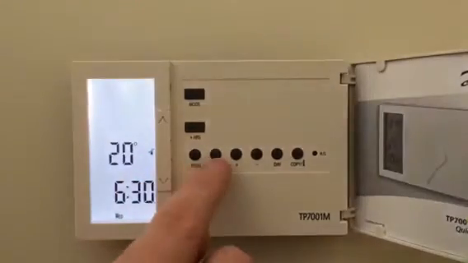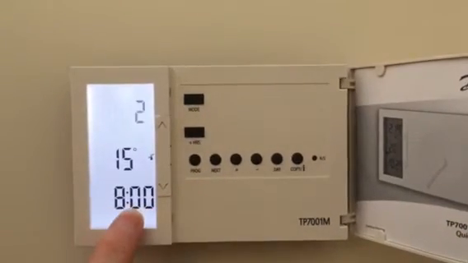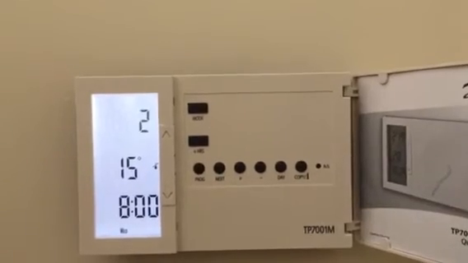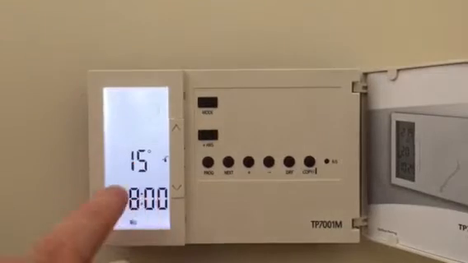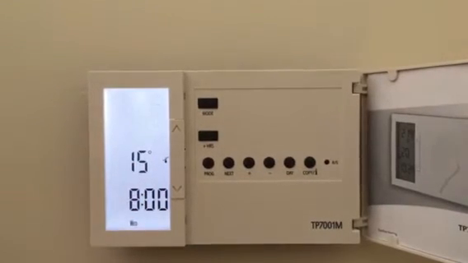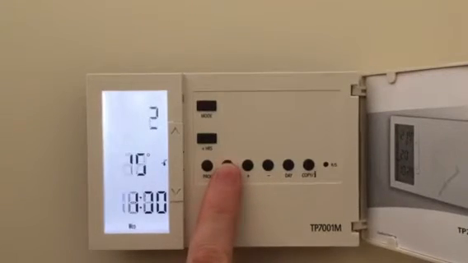So if we press next, we'll get event number 2, and we'll see that it's 8 a.m. So we're going to hold 20 degrees from 6:30, the first event, until 8 a.m., the second event. And at this time, we'll lower the temperature set point on the thermostat to 15 degrees. And then that will be held until the third event.